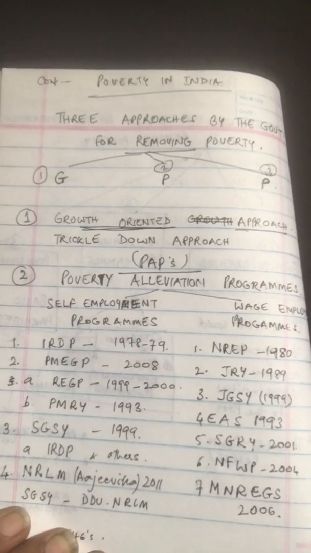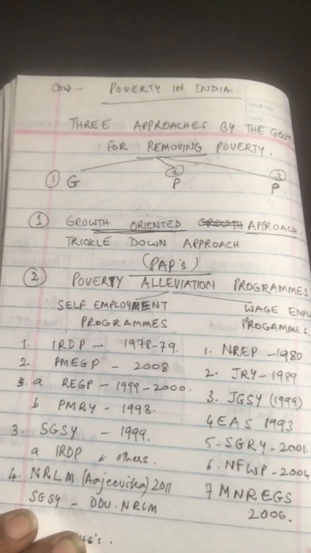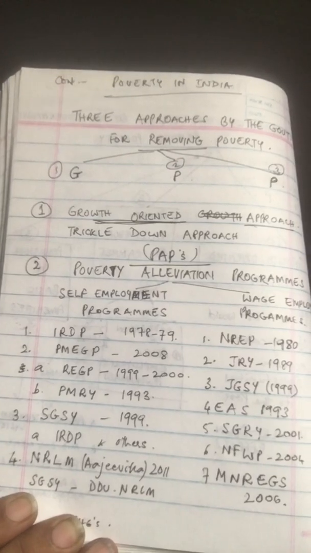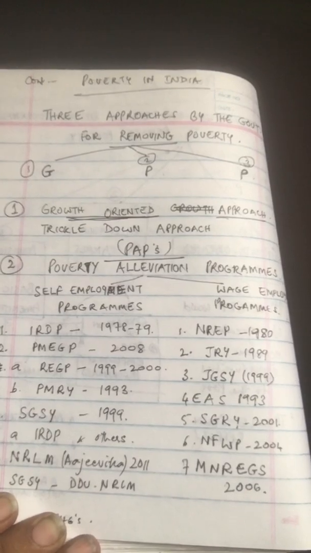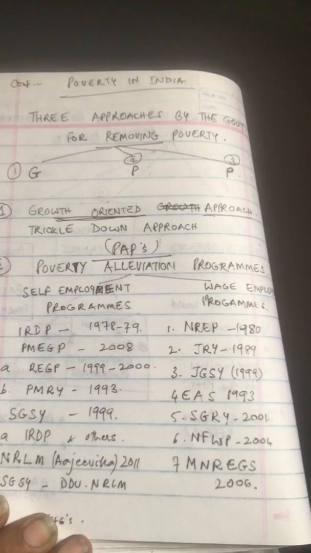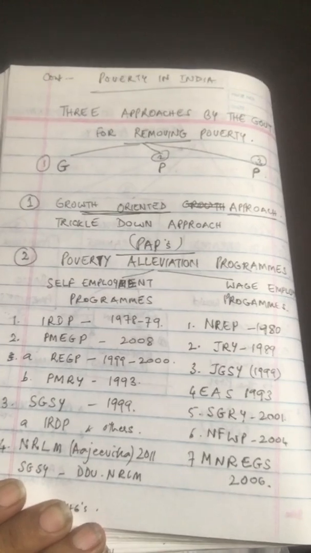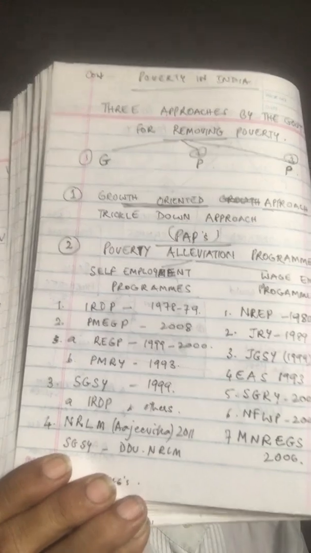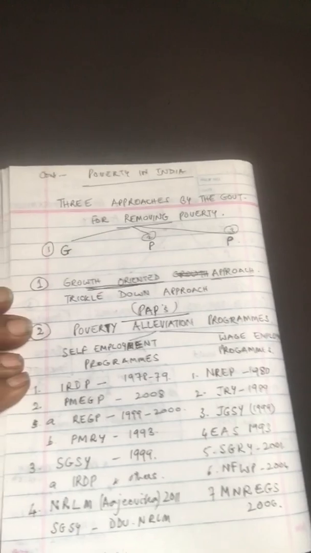Then third was the Swaran Jayanti Gram Swarozgar Yojana, SGSY. It was launched in April 1999, and this was by merging Integrated Rural Development Program and other schemes. Now what was the objective? This was again to provide help to the rural poor to get income generating assets and to promote their micro enterprise. All these are self-employment. So when we do the chapter on employment, you should be knowing this by then.